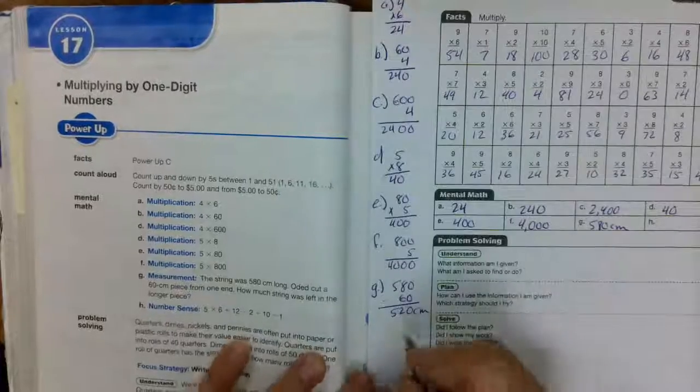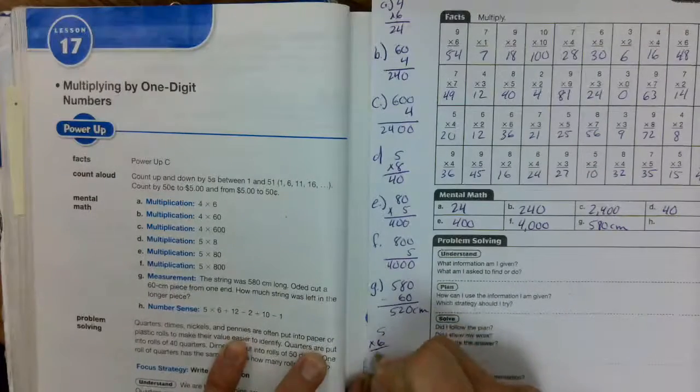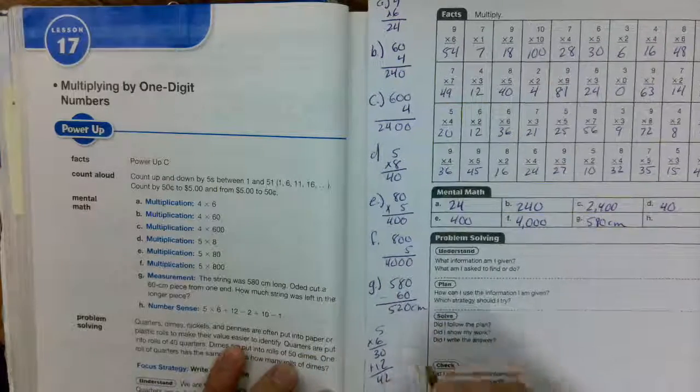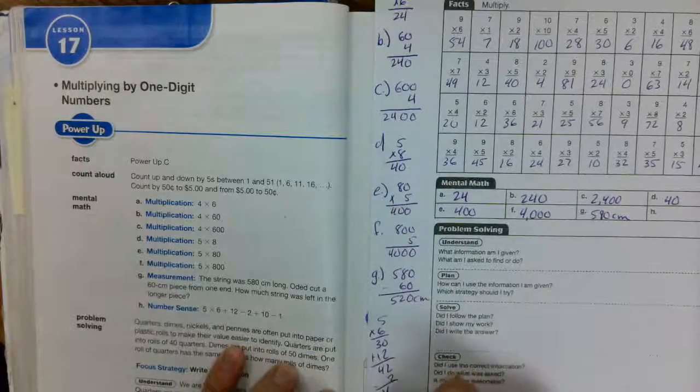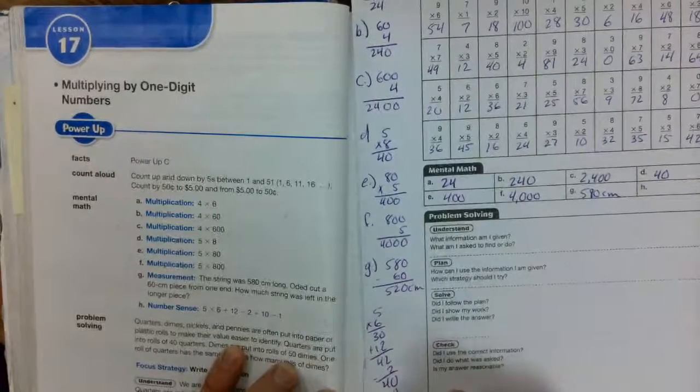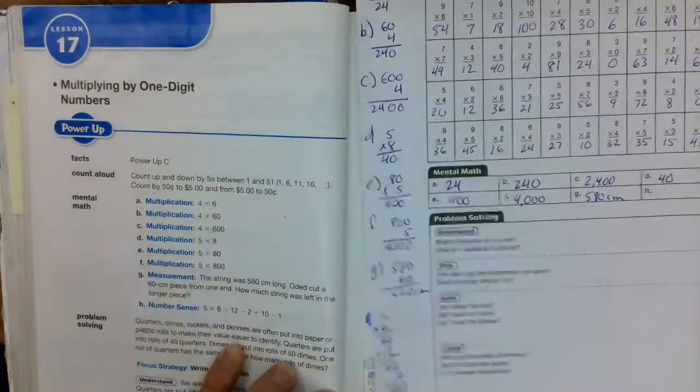H. 5 times 6 is 30. Plus 12 is 42. Minus 2 is 40. Plus 10 is 50. Minus 1 is 49.